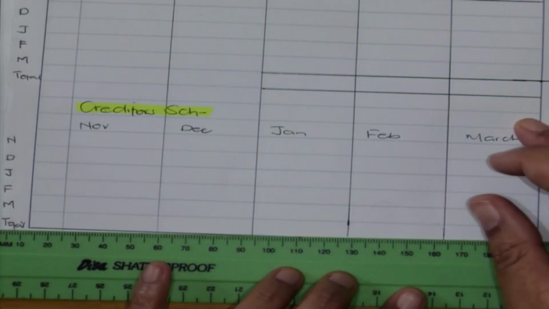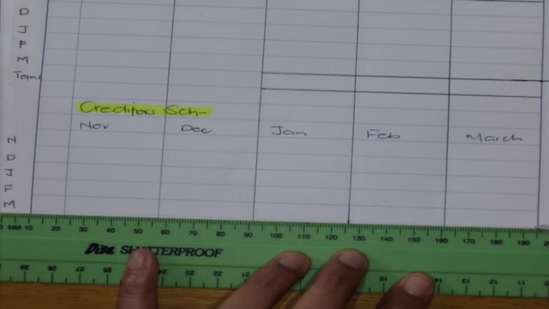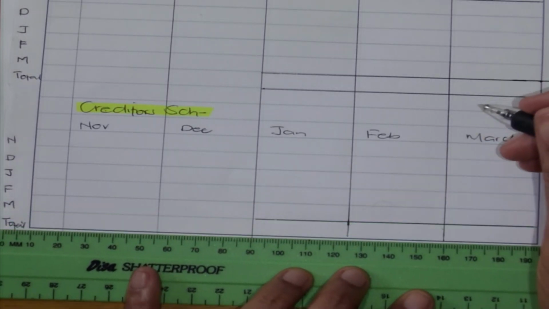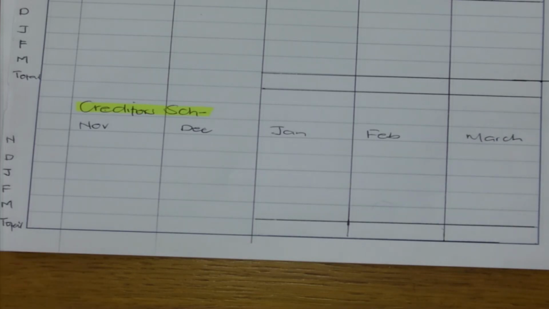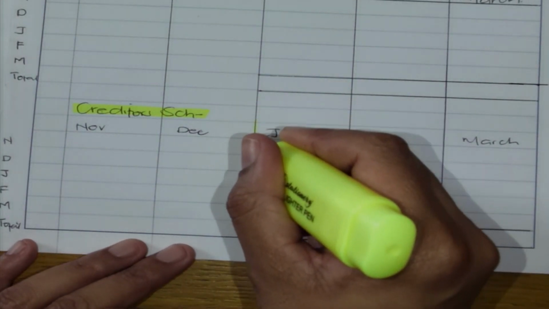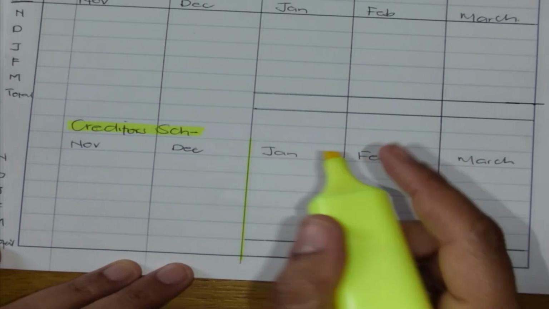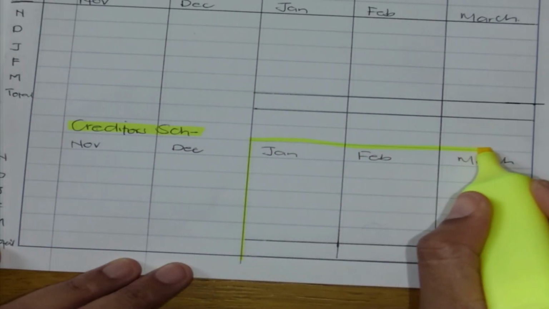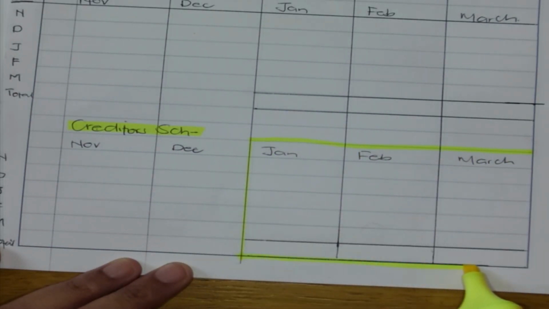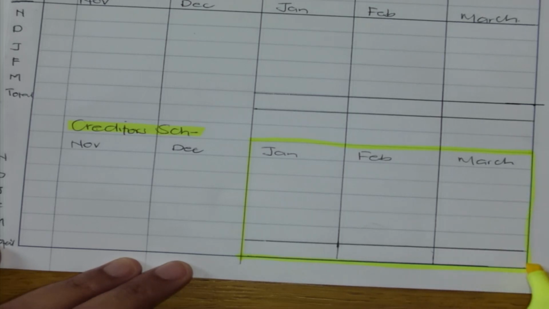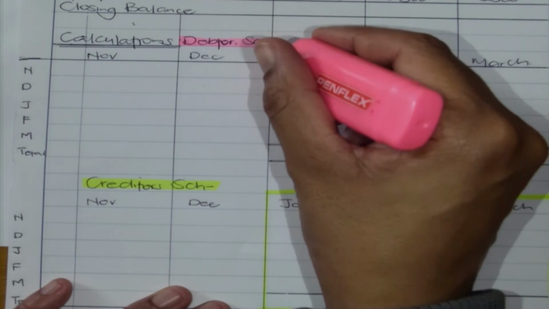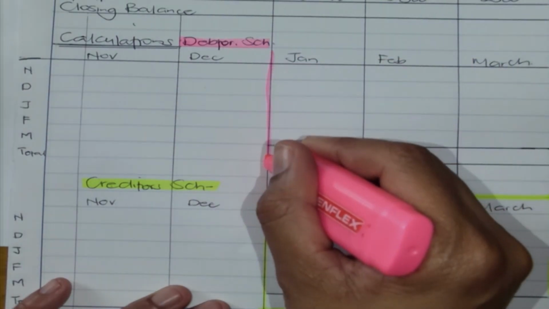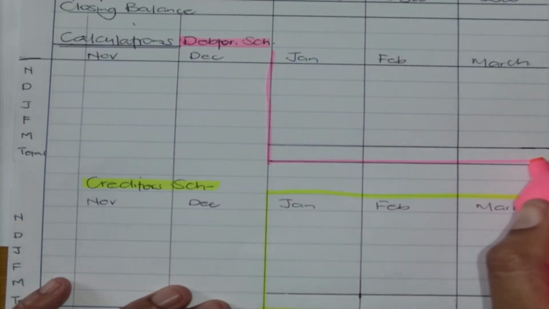We only want the calculations for these 3 months, so all the other totals are unimportant. And when it comes to our debtor schedule, we're only interested in calculations for these 3 months.